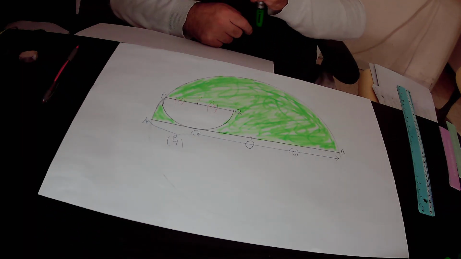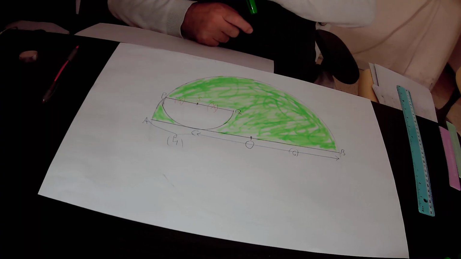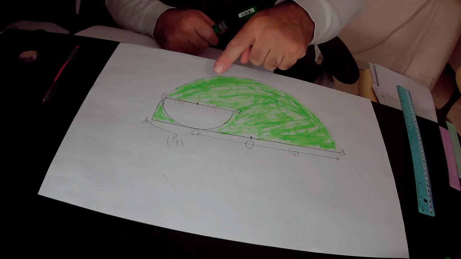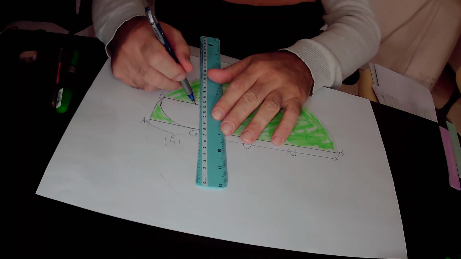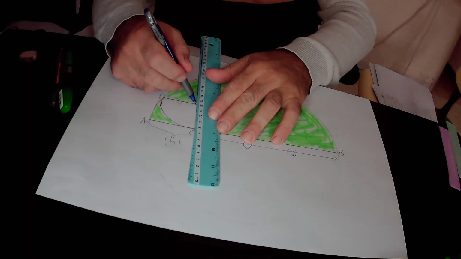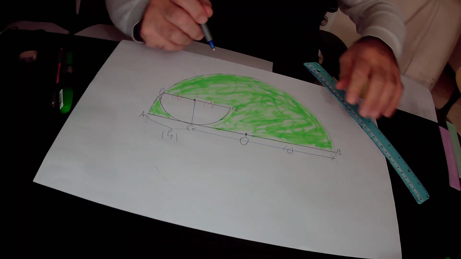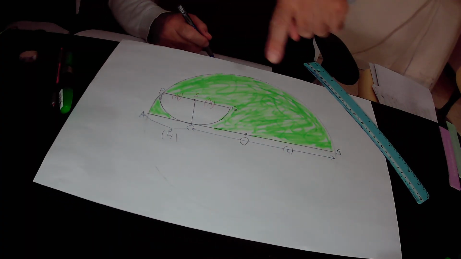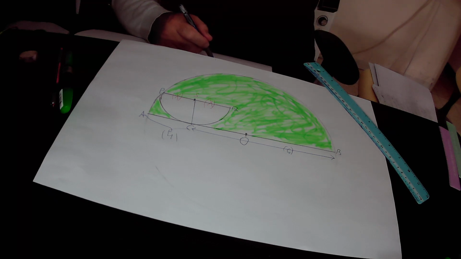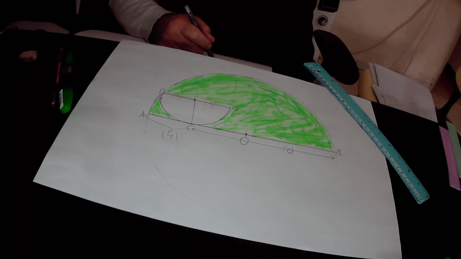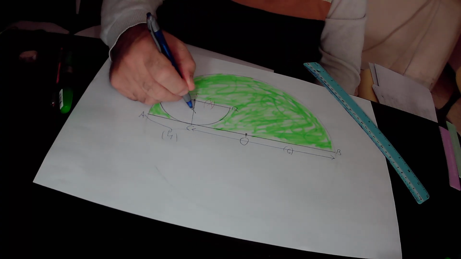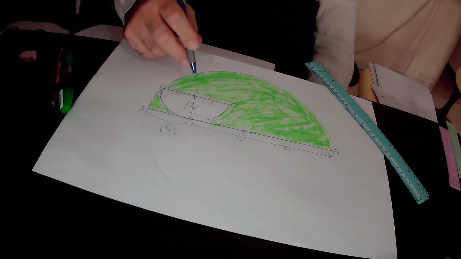In the next step, we will join point C and S together by a straight line. Point C is the point of tangency of tangent AB with this small semicircle. So point S is the center of this small semicircle, point C is a point on the small semicircle itself, and therefore SC is the radius of this small semicircle, equal to x.